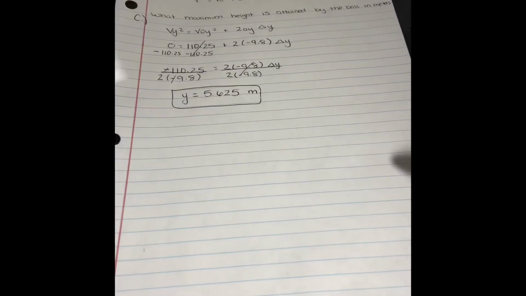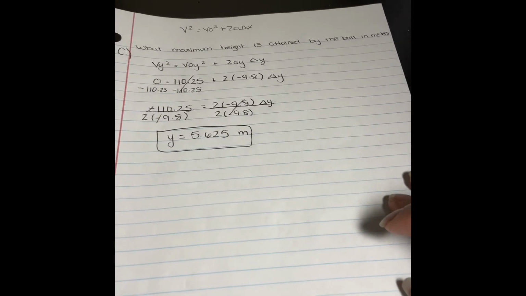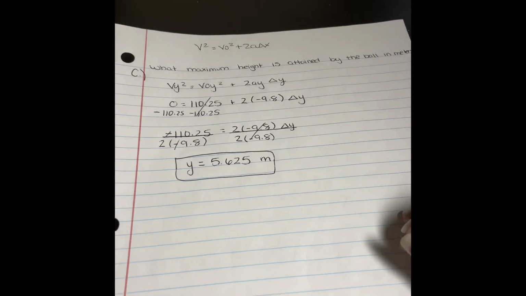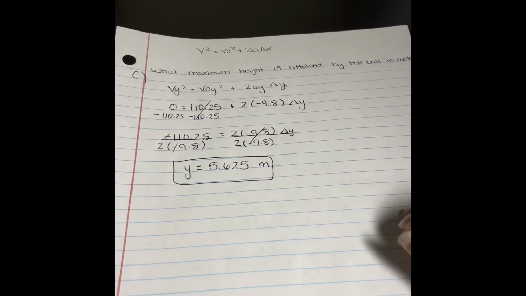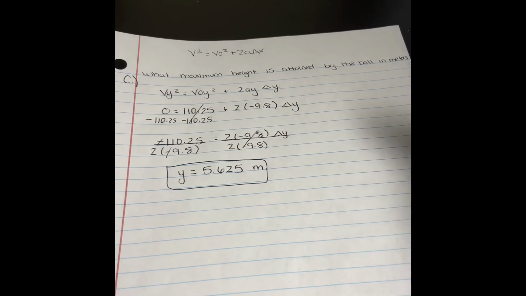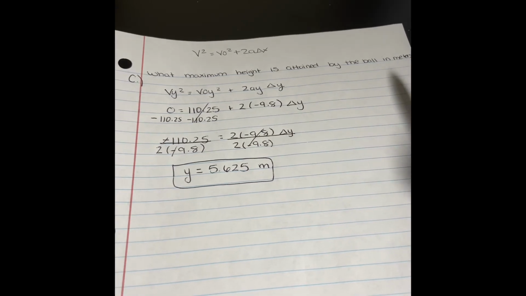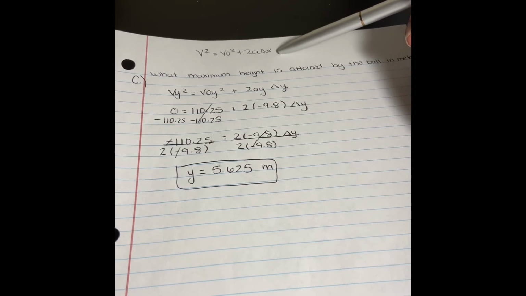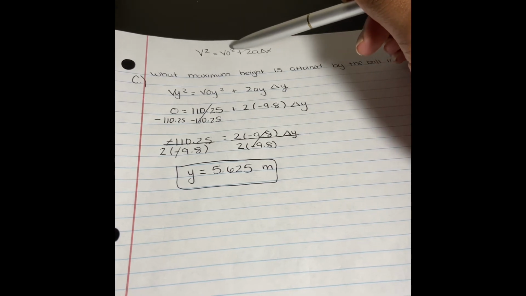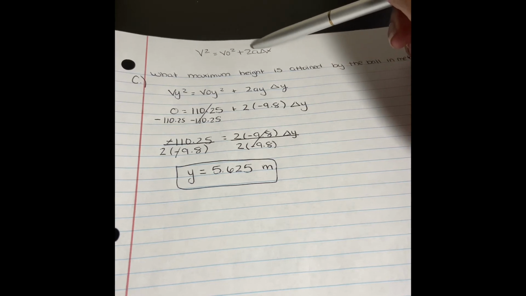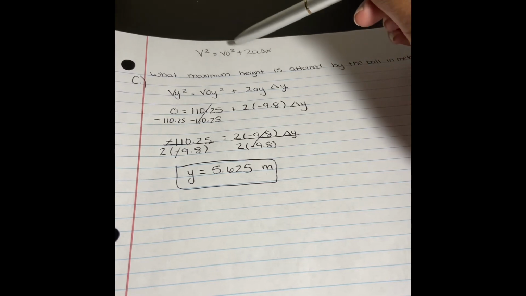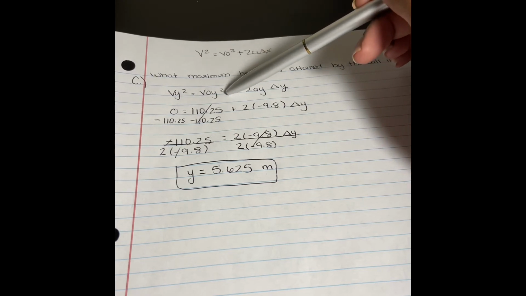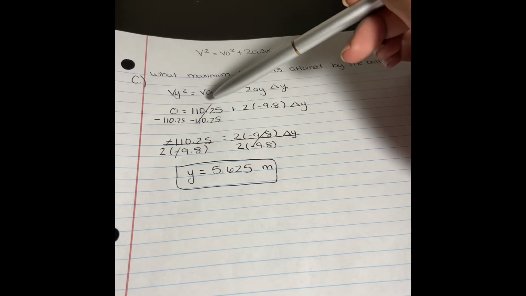Moving on to the last question. This is C. It states: what maximum height is attained by the ball in meters? So you would use the equation above, V squared equals V0 squared plus 2A delta X. But you are still solving for Y. So you would just plug in the Y in your equation.